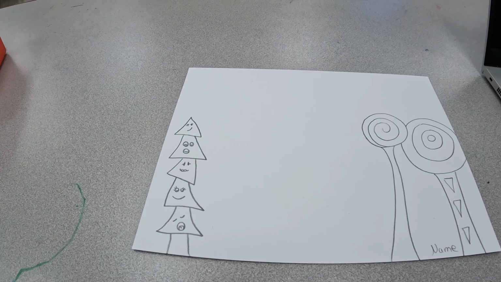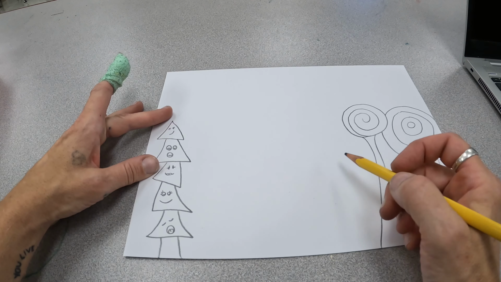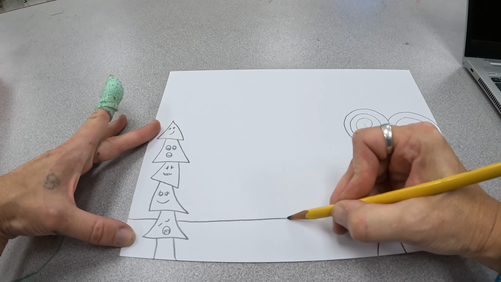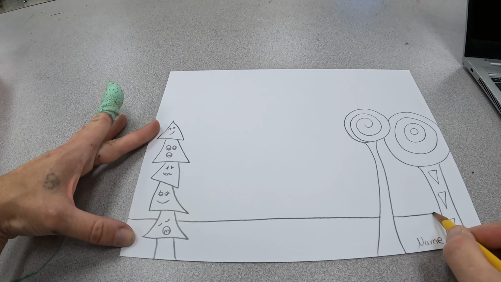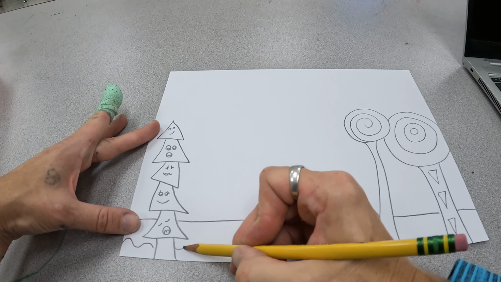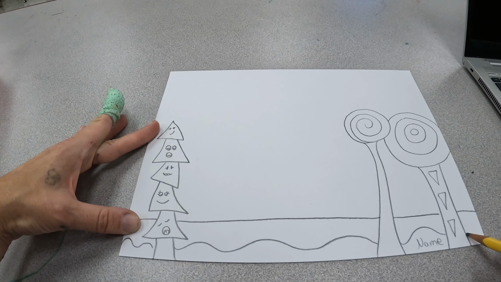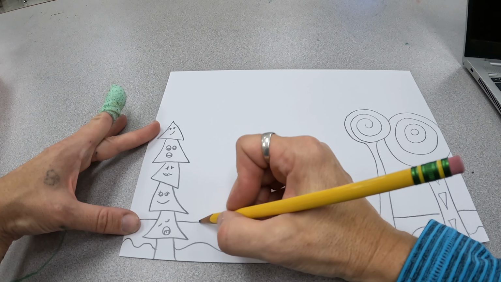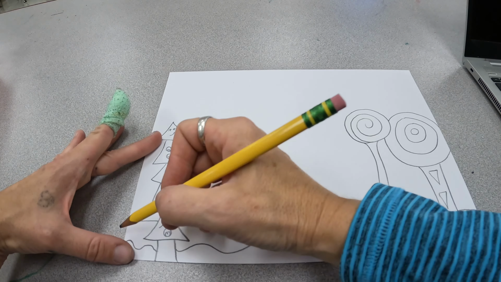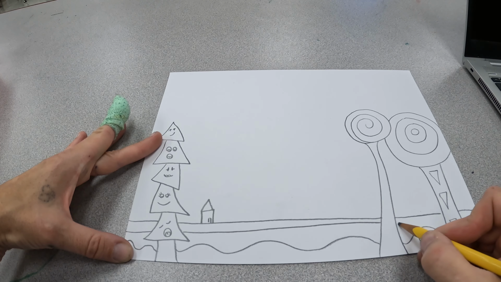So I got a couple of the styles. Now I'm going to think about my next couple layers. So some of Hundertwasser's stuff, he had some straight lines like a horizon line, but sometimes he used different varieties. So you could use wavy lines, and add in small shapes like buildings. And it's just kind of playing around.